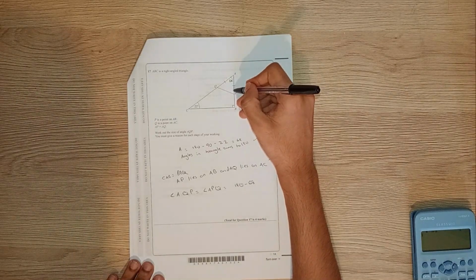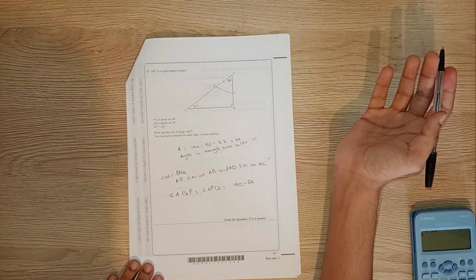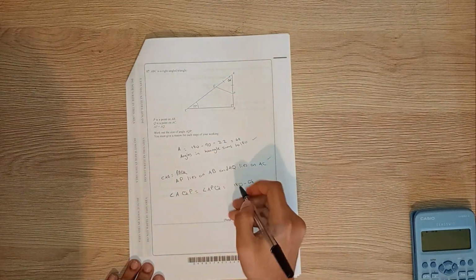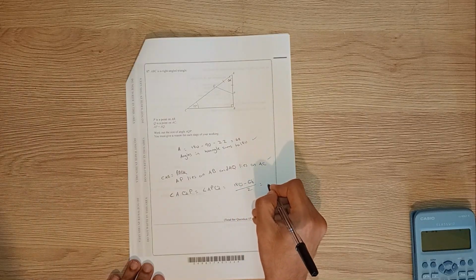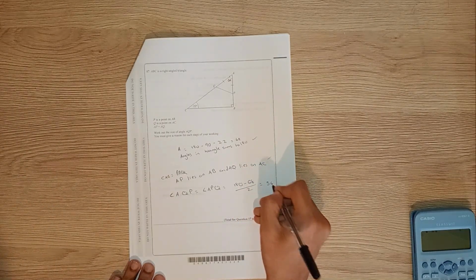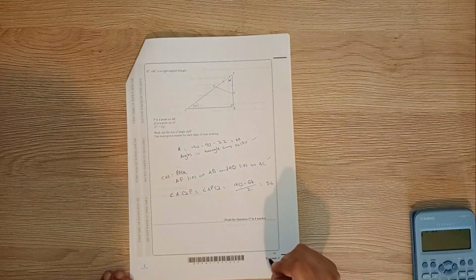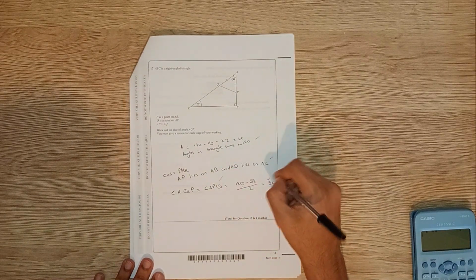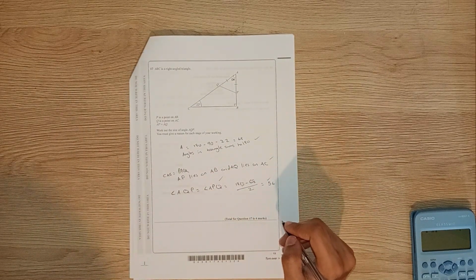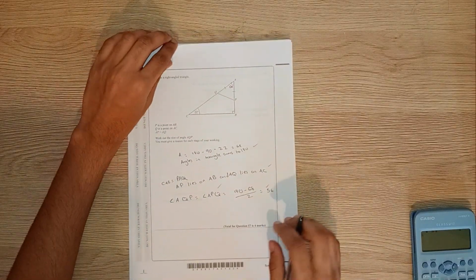And then we got two angles here, and because it's an isosceles as we talked from before, we're going to divide it by 2, and that should give us 56 degrees. And that's it. So nothing much. You get 1 mark for doing this, 1 mark for doing that, and that's your answer. Nothing much.